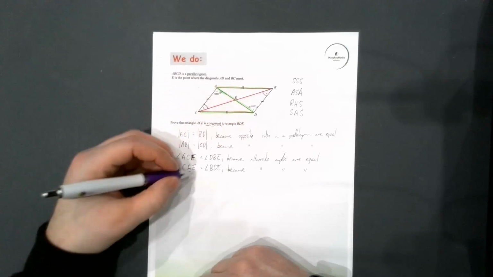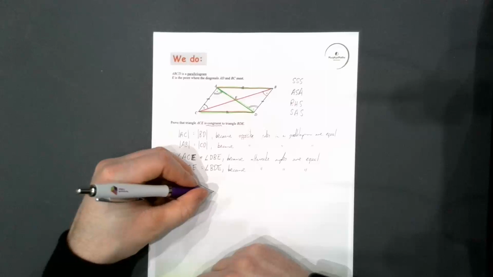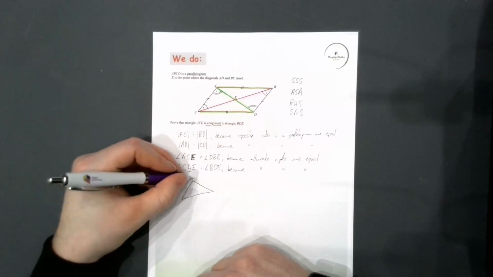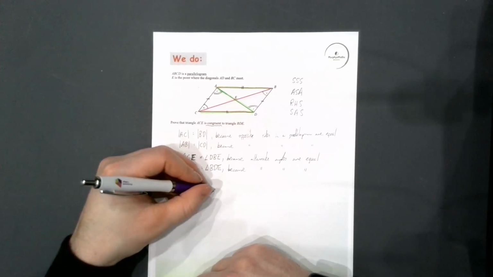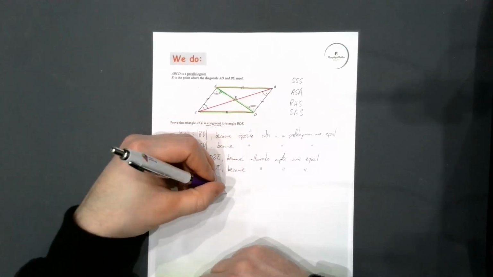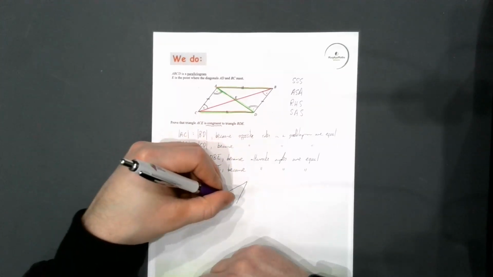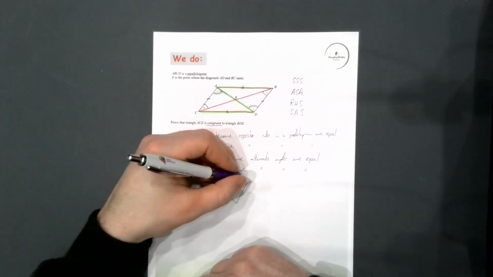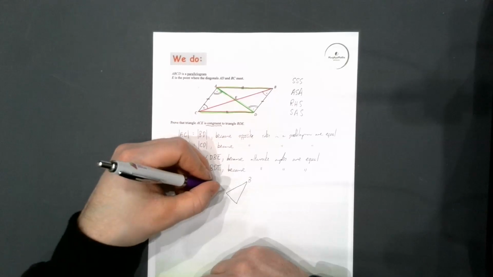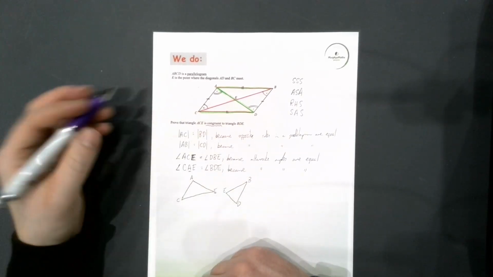So what we'll do is draw out our triangles just so we can see what we've got here. That is triangle AEC, and then we've also got triangle, excuse my drawing again, BED. Fill in what we know.